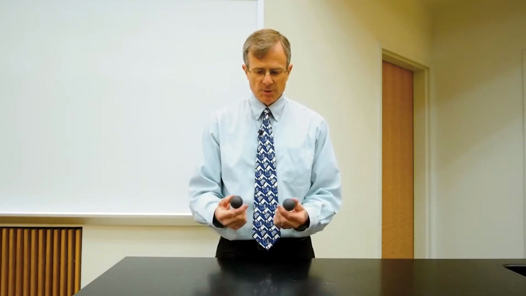An inelastic collision is one in which some of the energy is lost during the collision. And as you'll see with both of these balls, both will be inelastic because neither will conserve all the energy. So let's try this one first. Actually, I'm going to try this one first.